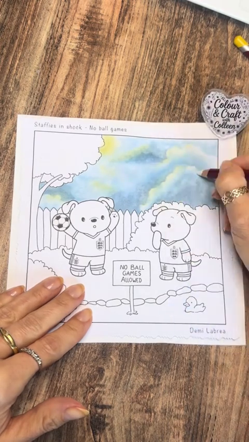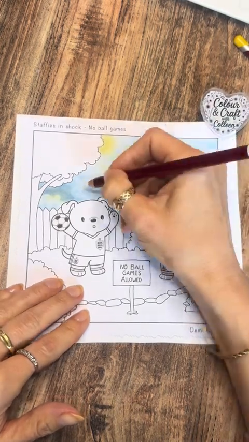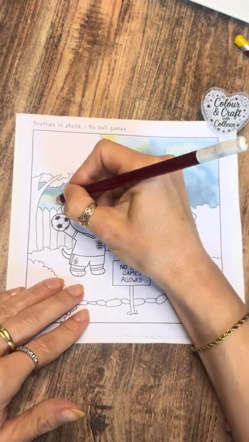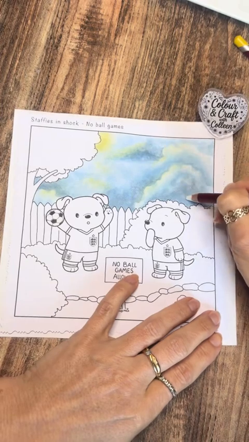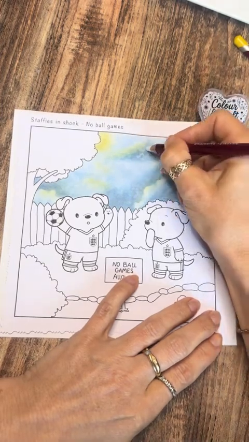I decided to break up some of the dark bits as well here, as you can see with that pastel pencil. The beauty of pastel and chalk type pencils is that you can smudge them out. I'm just using my finger and they give a real soft look. And that is it. That is how I coloured this sky.